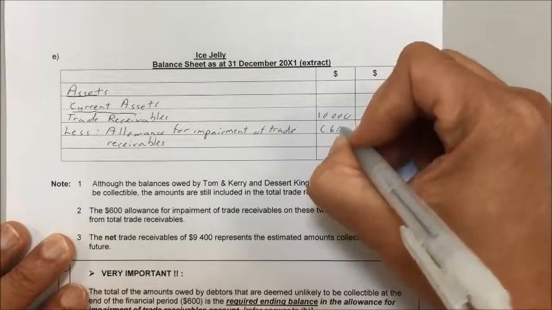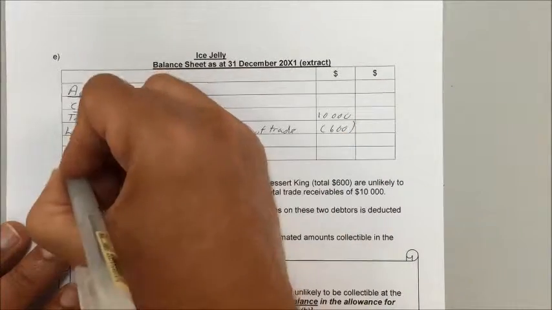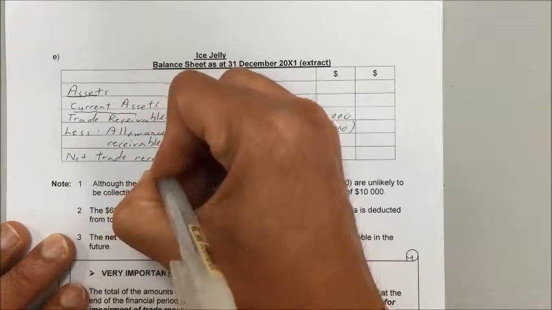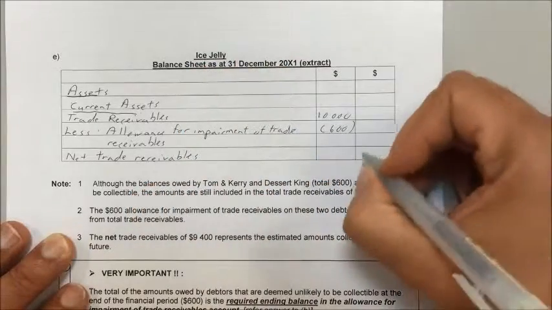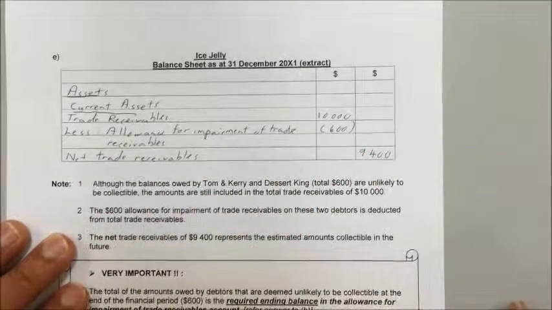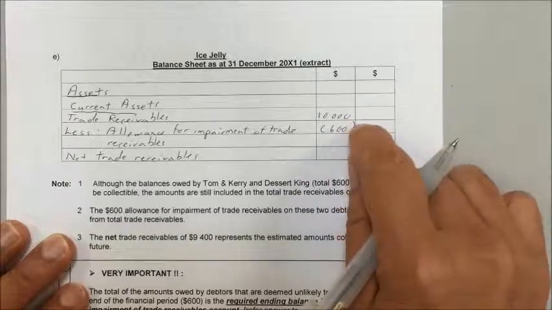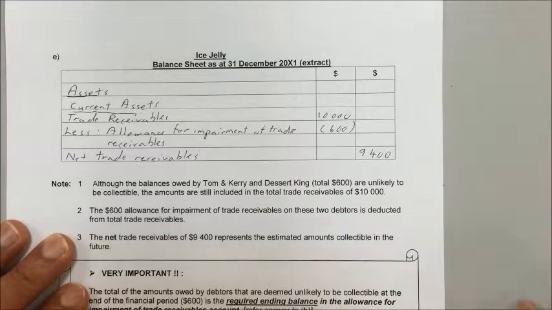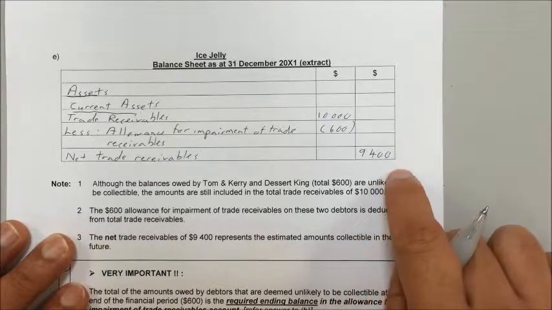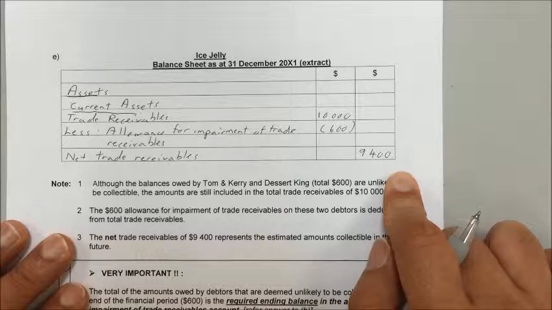So less 600 for this case, and then you have your net trade receivables of 9400. So the $600 allowance for impairment of trade receivables on the two debtors has to be written here as a deduction from the total trade receivables of $10,000. The net trade receivables of $9,400 represents the estimated amounts that are collectible in the near future.